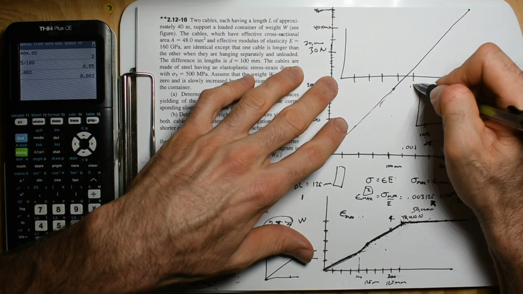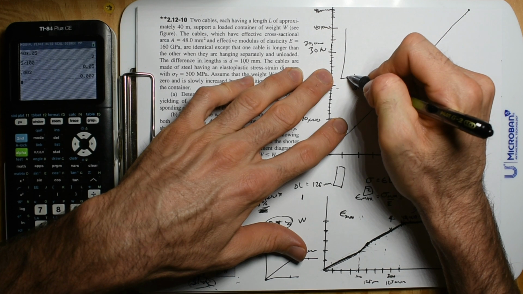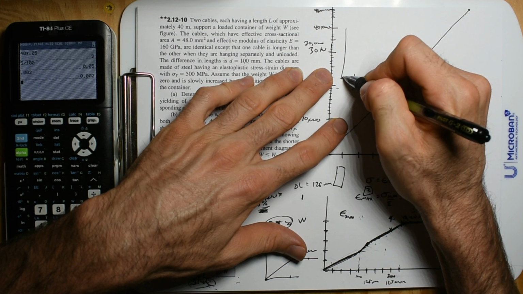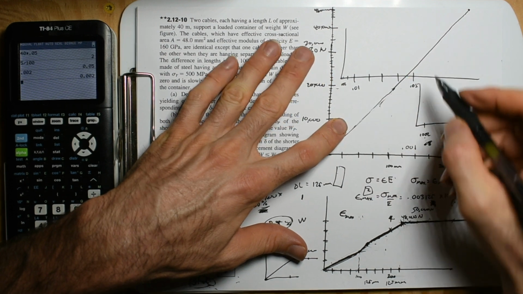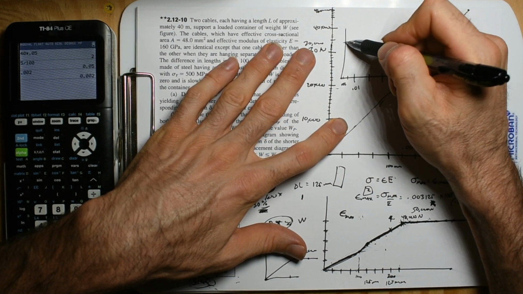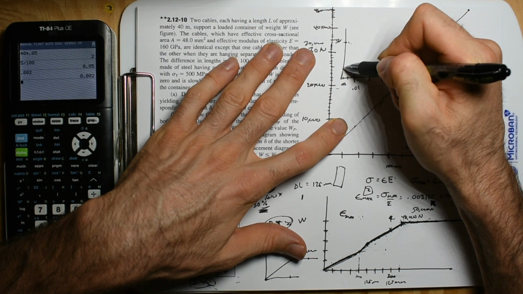You'd have 0.05 here, 0.01, and you divvy this up 10 times, so you'd have 0.02. So this graph for a chunk of steel would be all the way up to 58,000 pounds right there.